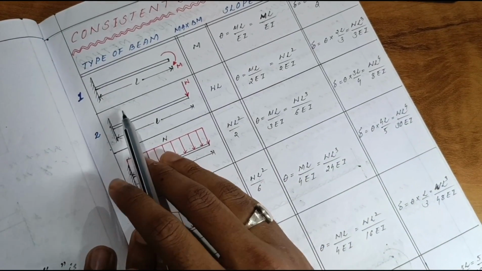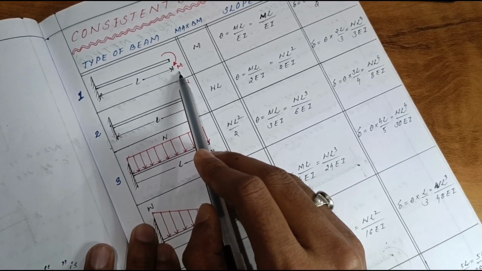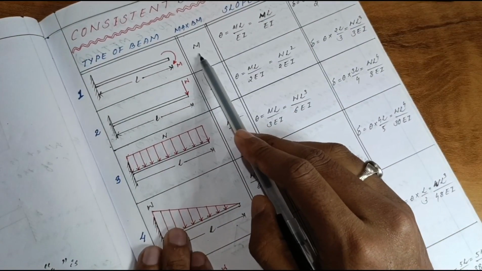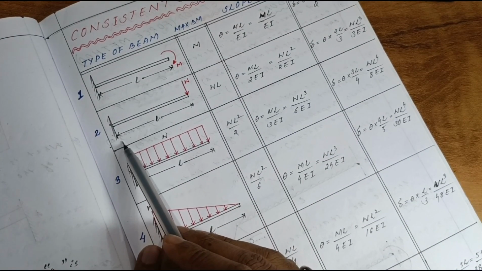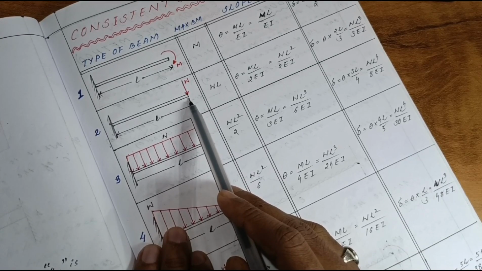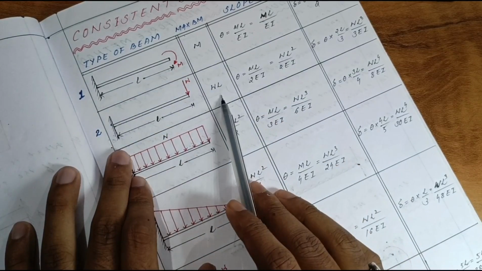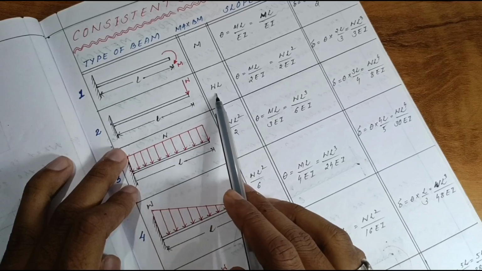In the first situation, we have a cantilever beam and a moment is applied at the end point of the beam and the length of the beam is L. The maximum bending moment will be M. In the second situation, we have a cantilever beam. A concentrated load is applied at the end point of the beam and the length of the beam is L. So the maximum bending moment will be WL, W into length L.